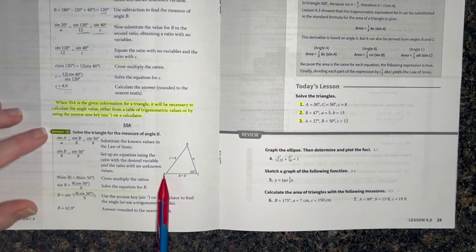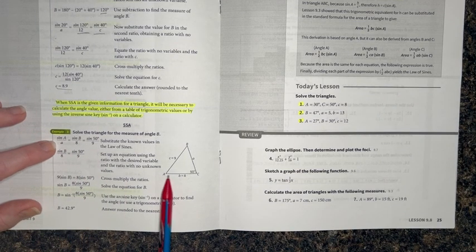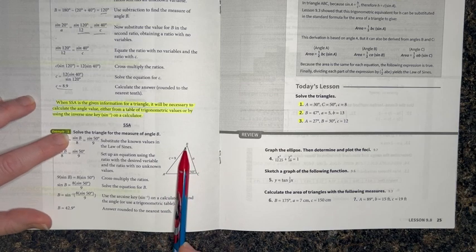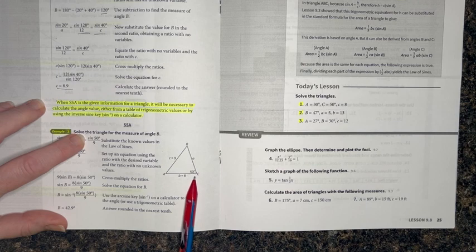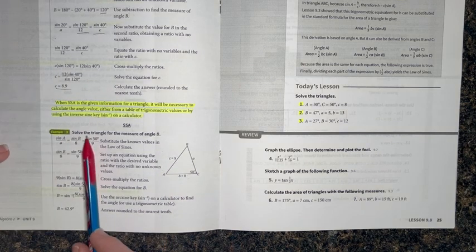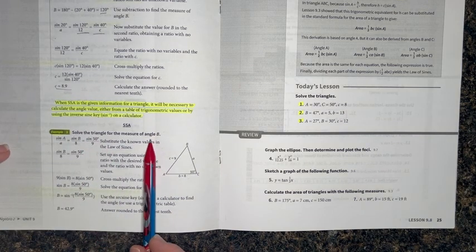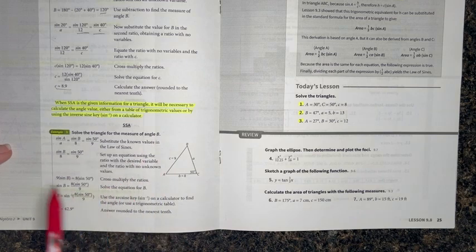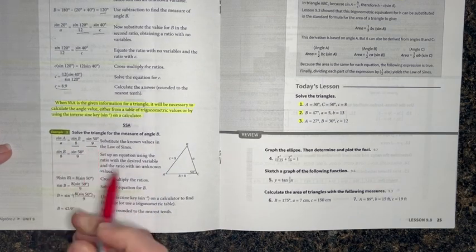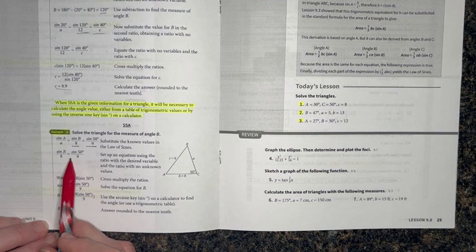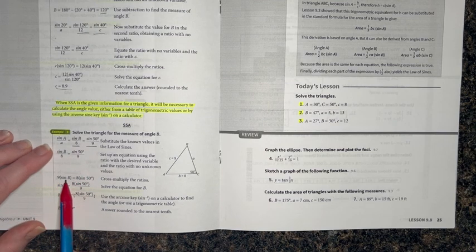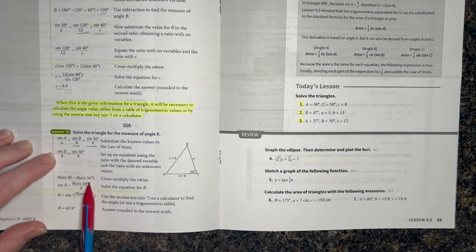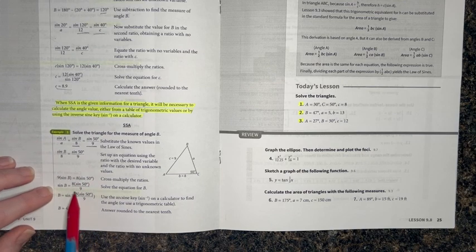We have the sine of angle A over A, the sine of angle B over 8, the sine of 50 degrees over 9. So we have a complete ratio here. They want us to find the measure of angle B. So we're going to use these two parts and set up our proportion, okay? Now, when we cross multiply, we get 9 times the sine of B is equal to 8 times the sine of 50 degrees. Dividing both sides by 9, we get this, right?